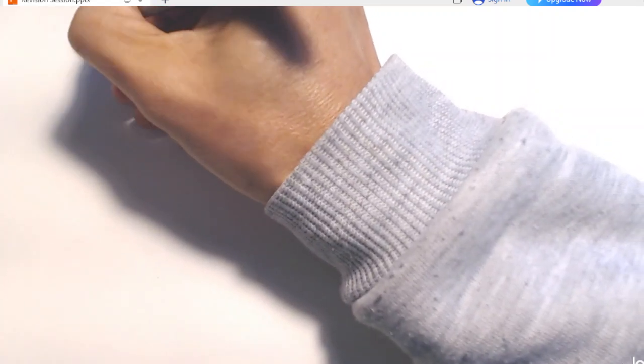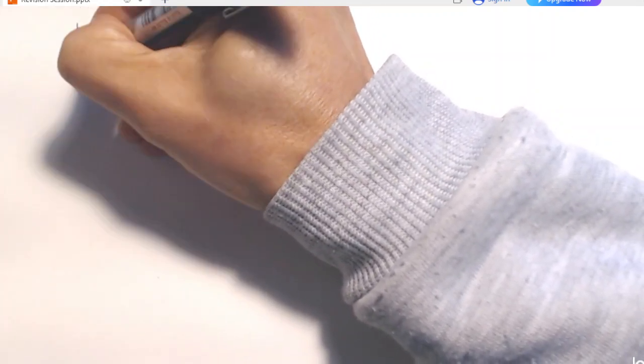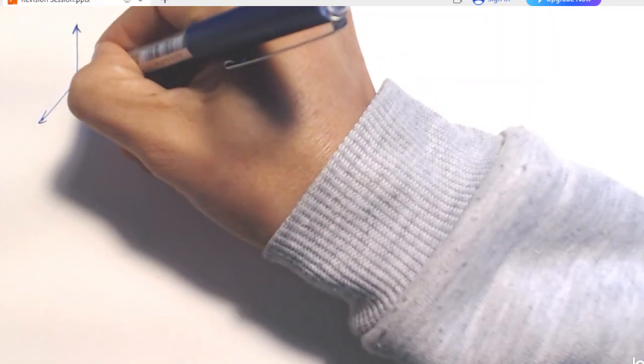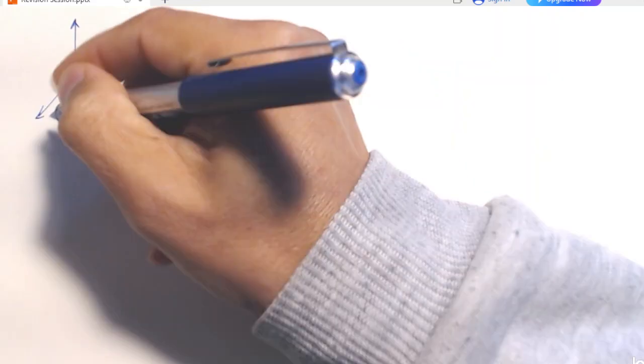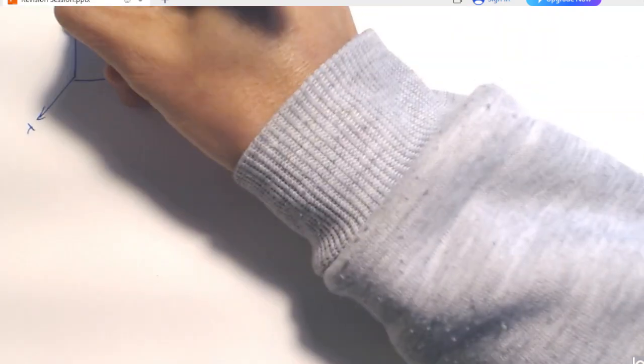So first of all, we need to draw the three-dimensional coordinate, x, y, z.